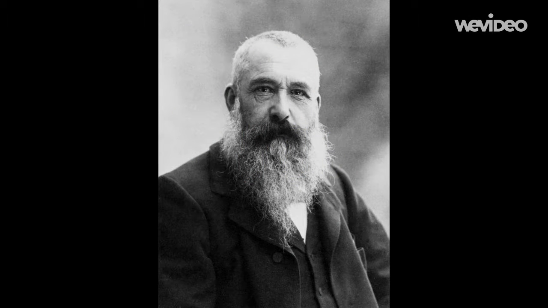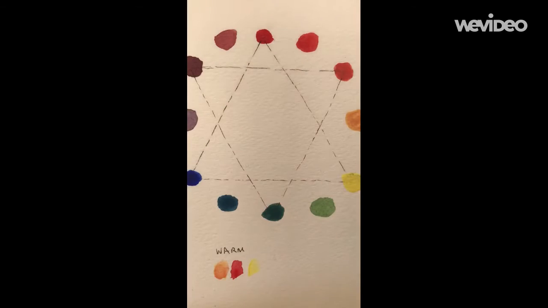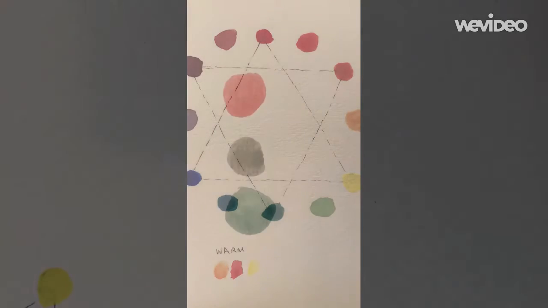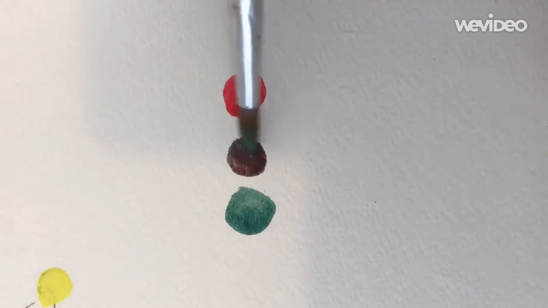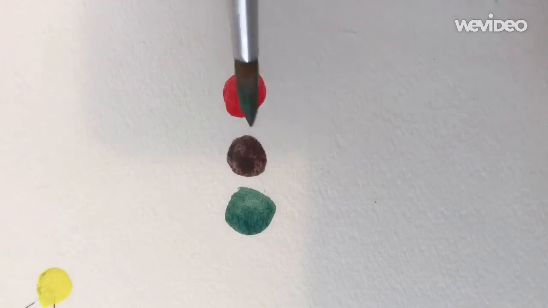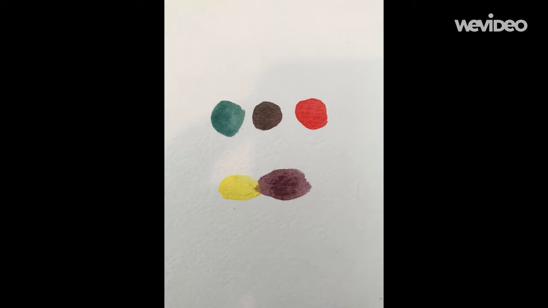Well-known artist Claude Monet painted with color theory in many of his works. He specifically used his knowledge of color complements in some. If a color is directly across from one another on the color wheel, then that is its complement. When two complements are mixed together, they neutralize each other. But when two complements are painted purely side by side, they create an exciting composition.